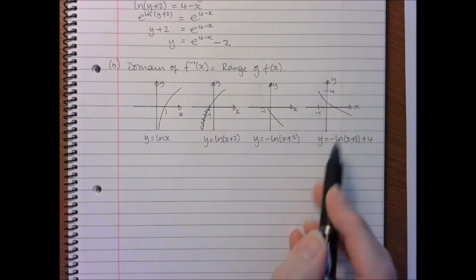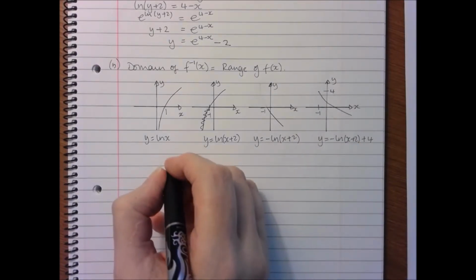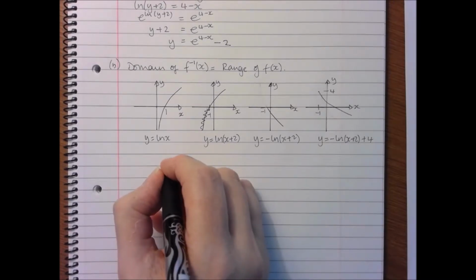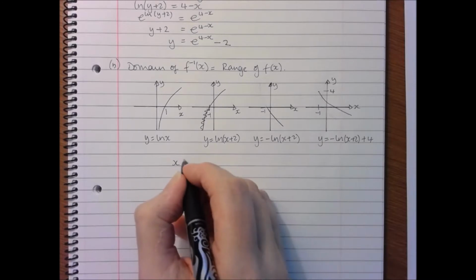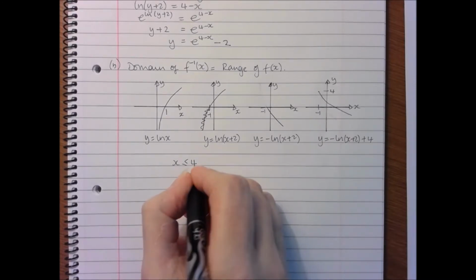And from here then it's obvious what my range is. My range is going to be, or x is, my domain I should say, is going to be x is less than or equal to 4.